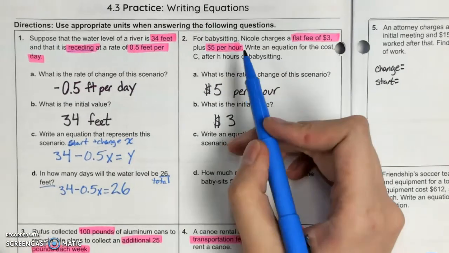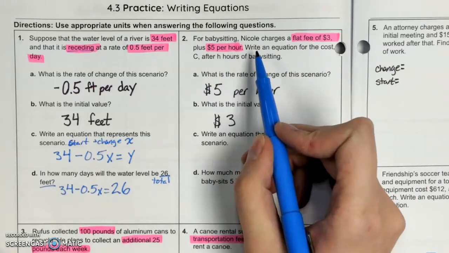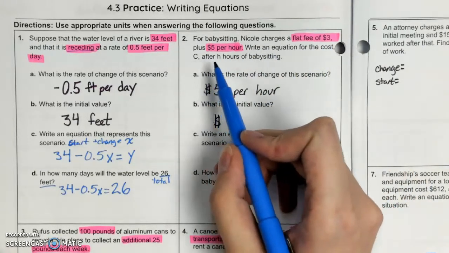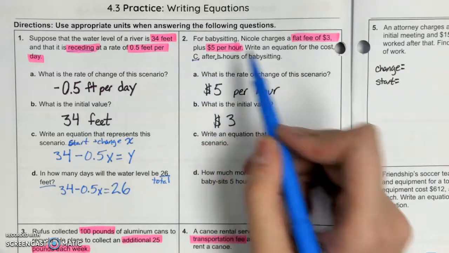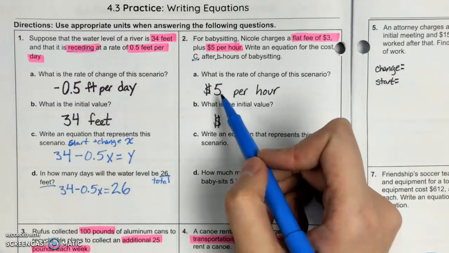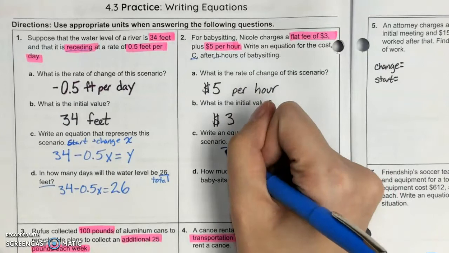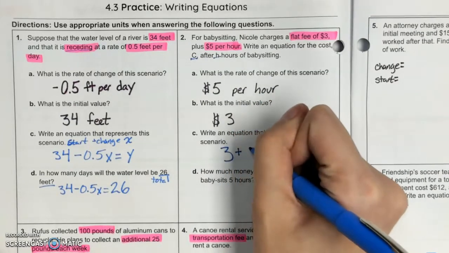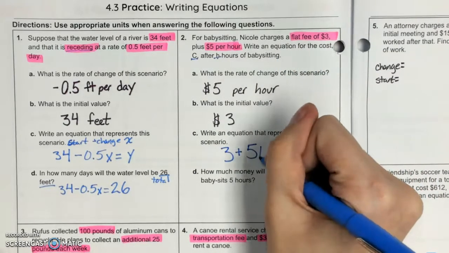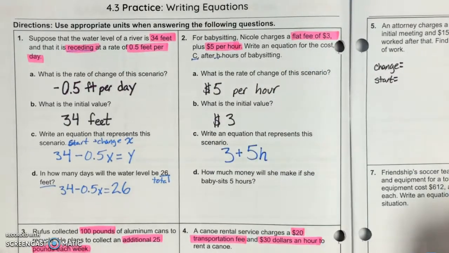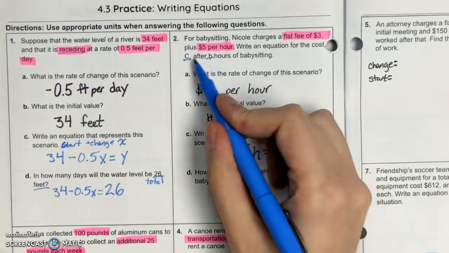So if we're babysitting, Nicole charges a flat fee of $3 plus $5 per hour. Write an equation for the cost after 8 hours of babysitting. So here it tells me I'm using a C and an H. $5 per hour, initial value is 3. So we start plus our change per time. Here we're using H because it's for every hour we get $5. And equals our total, but our total is C.